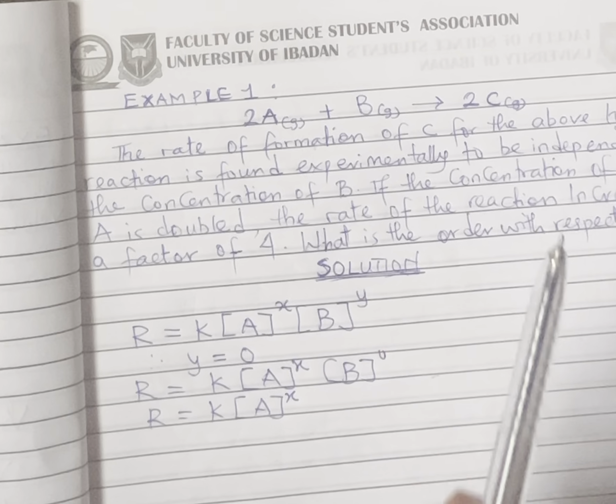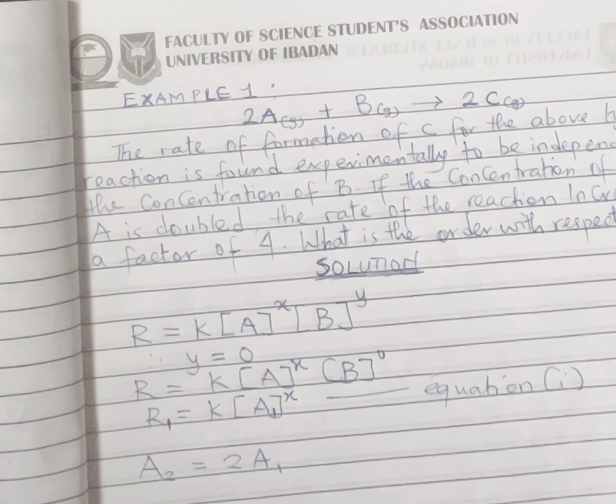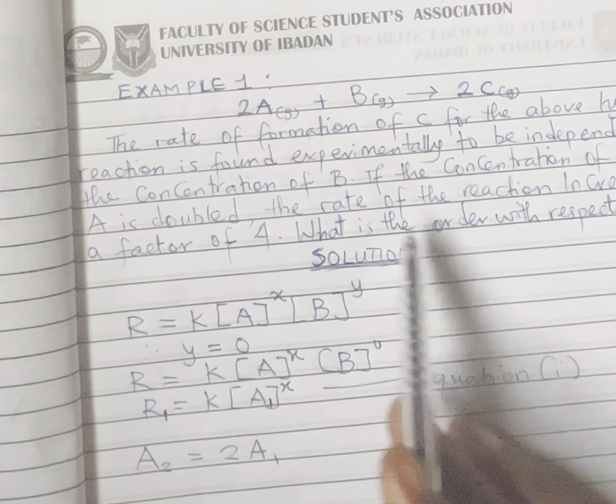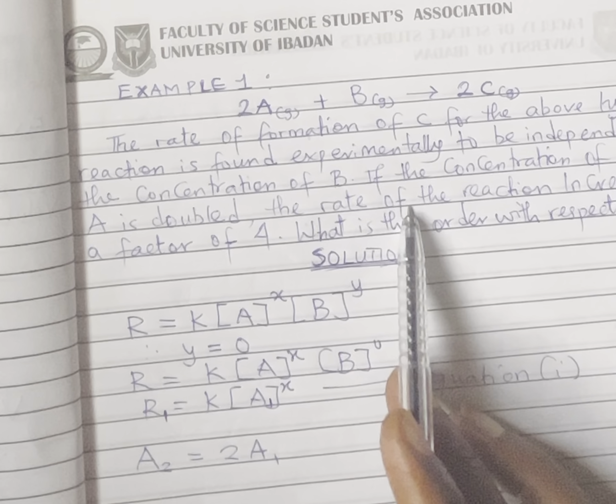Now, we are given another condition, and the condition is if the concentration of reactant A is doubled. So it simply means this is the first reaction. The concentration of reactant A is doubled. It simply means A2 is equal to 2A1. And the rate of the reaction increases by a factor of 4. It means R2 is equal to 4R1.